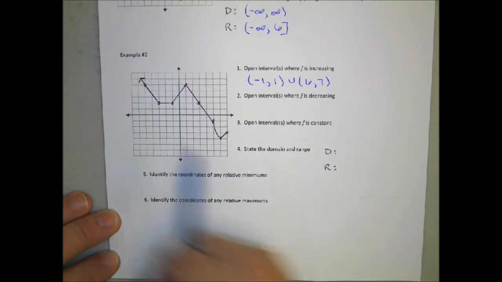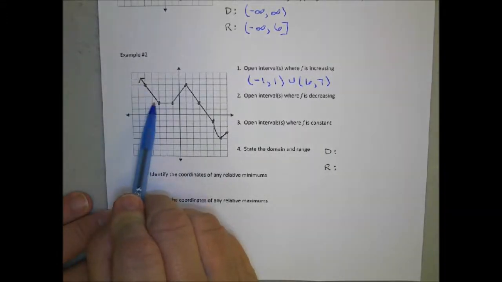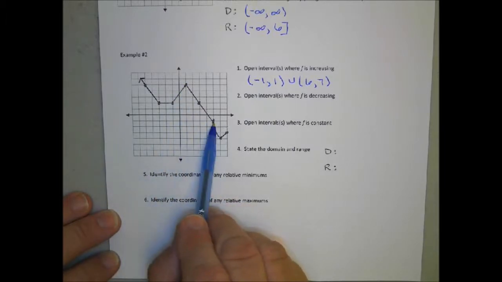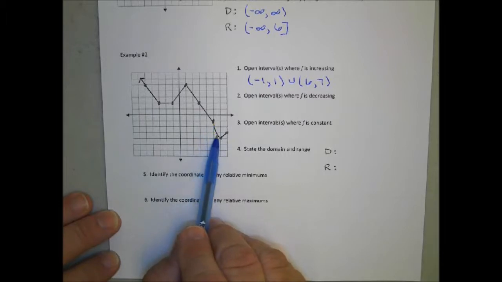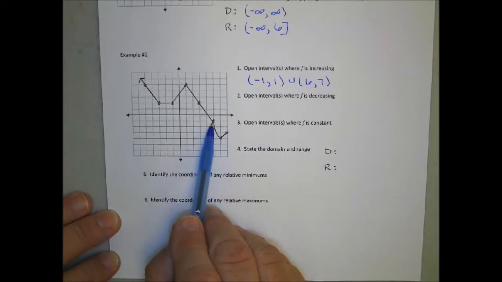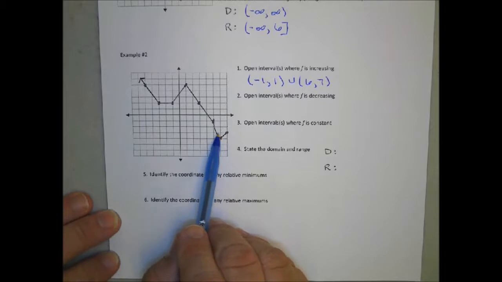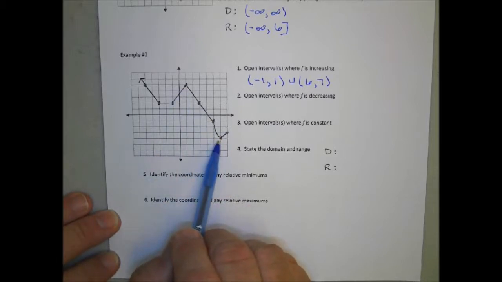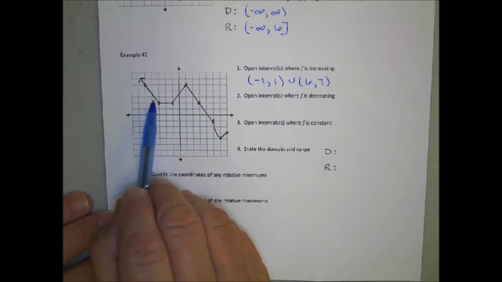Where is it decreasing? Here's a decreasing part. Now here's a decreasing part that appears to be either linear or absolute value, but then it continues to be a decreasing part, but it changes shape. It's quadratic. Some students like to write this as 2 decreasing parts, but it's really only one. Let's take care of this one first.